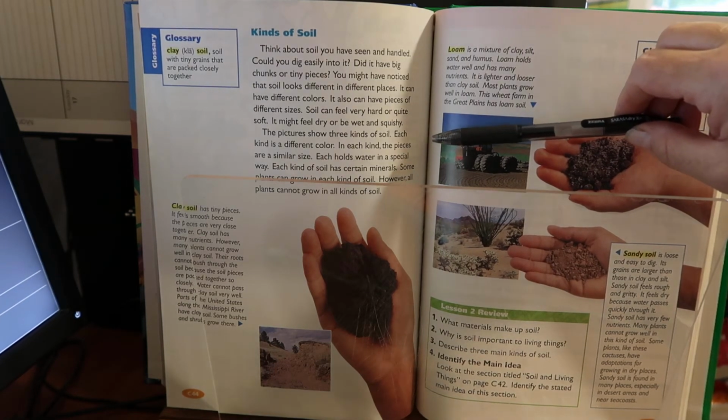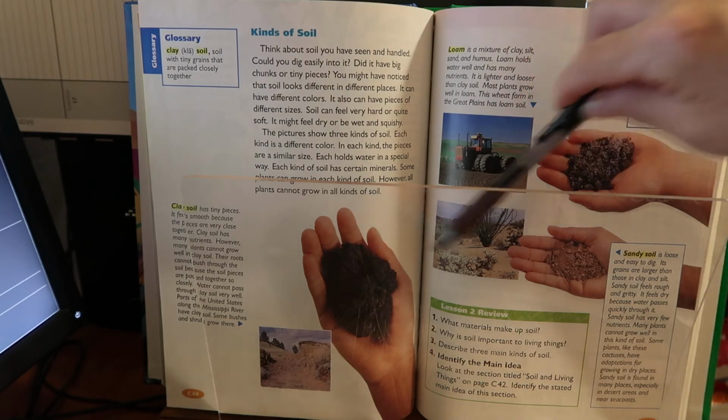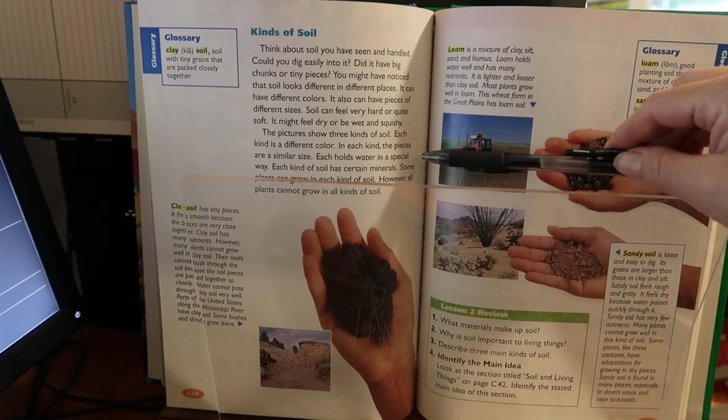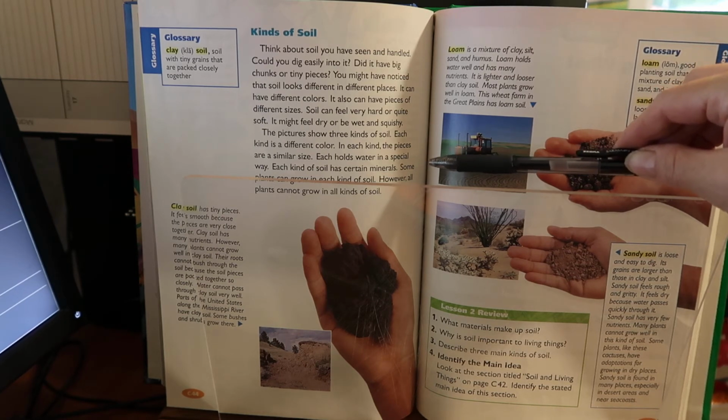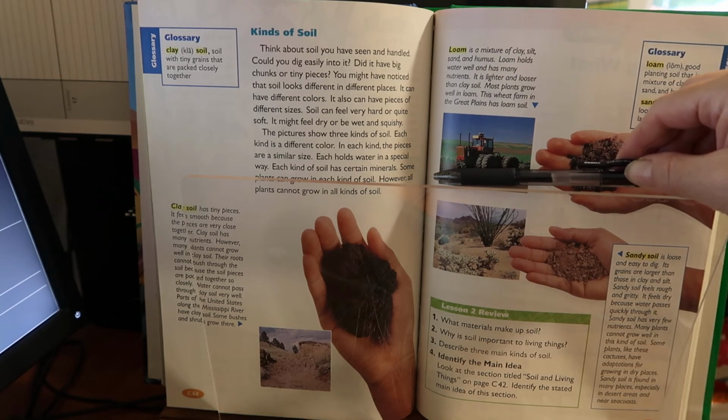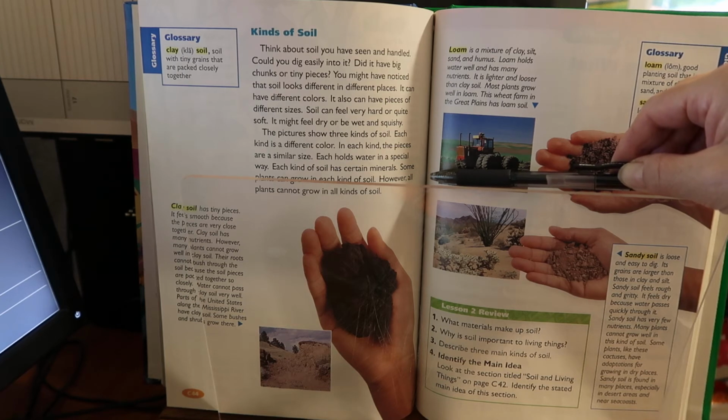The pictures show 3 kinds of soils. 1, 2, 3. Each kind is a different color. In each kind, the pieces are a similar size. Each holds water in a special way. Each kind of soil has certain minerals. Some plants can grow in each kind of soil. However, all plants cannot grow in all kinds of soil.